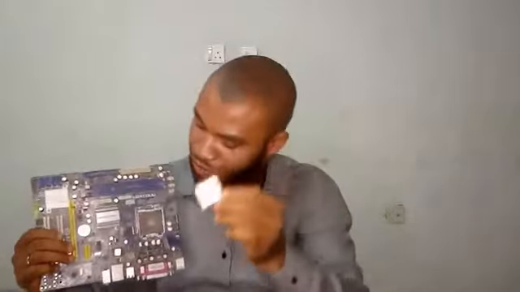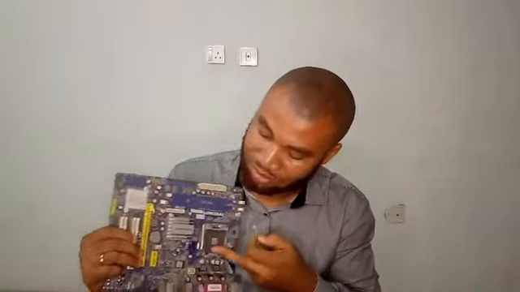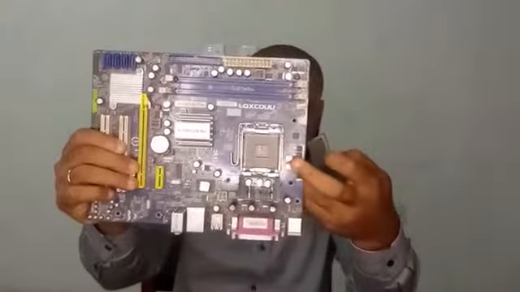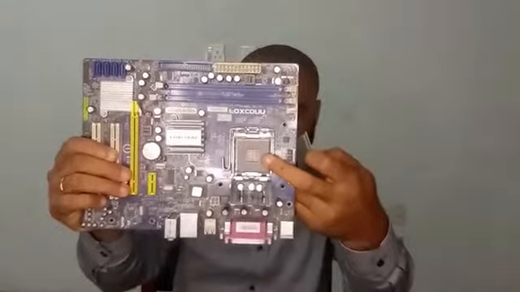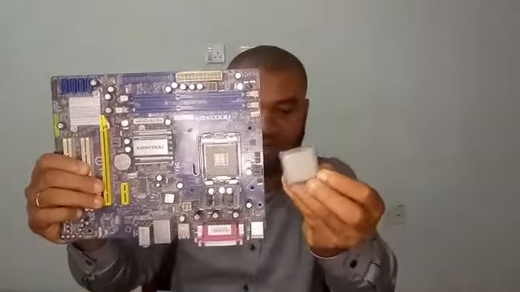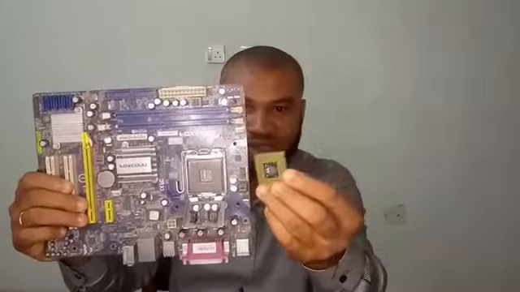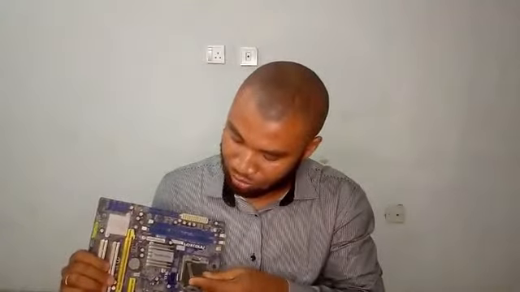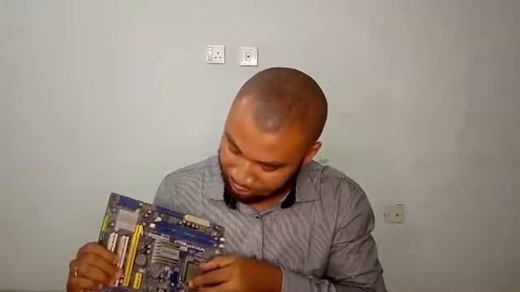So this processor goes to the processor socket. This is the socket for the processor. You can see the socket there. This is the socket for the processor, and this is the processor itself. So this is the processor, and this is the part that is connected to the processor. Okay, so I just unmounted the processor, and I'm going to mount it back.